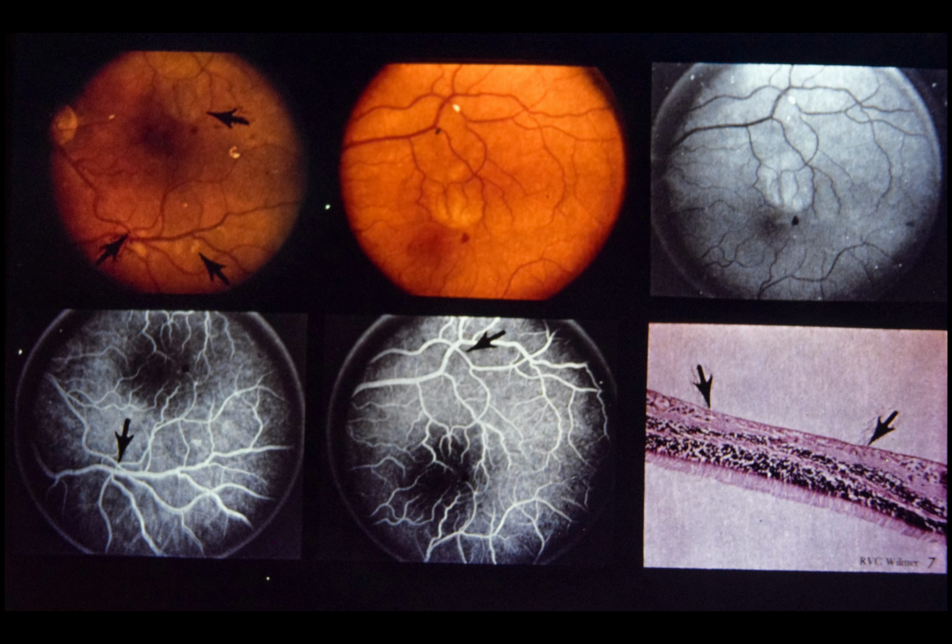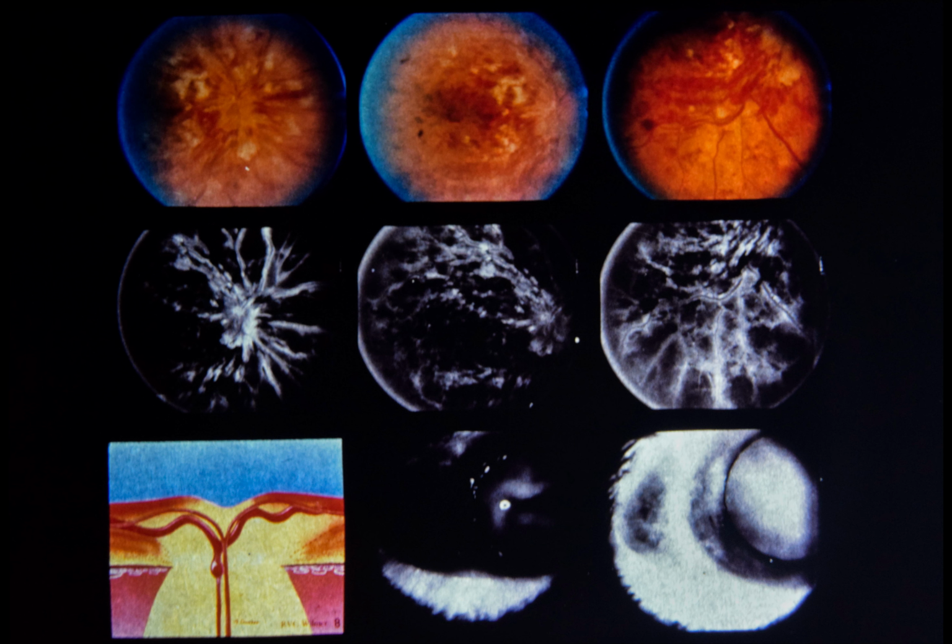Slide 8. Acute hemorrhagic central retinal vein occlusion. This 52-year-old normotensive white male noted sudden loss of vision in the right eye. Visual acuity was 5/200ths. Note extensive retinal hemorrhages in the color photographs, top row. In the fluorograms along the center row, which correspond to the color photographs above, note that background choroidal fluorescence is obstructed by blood in the retina.